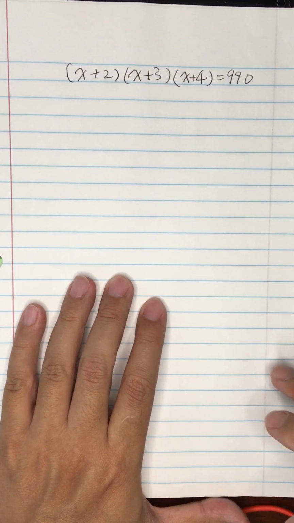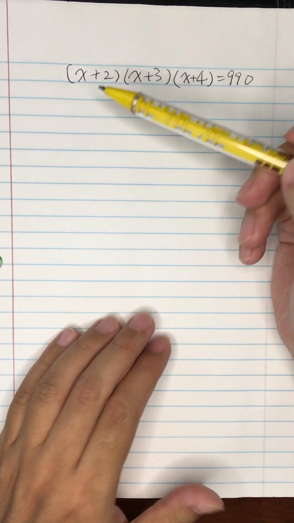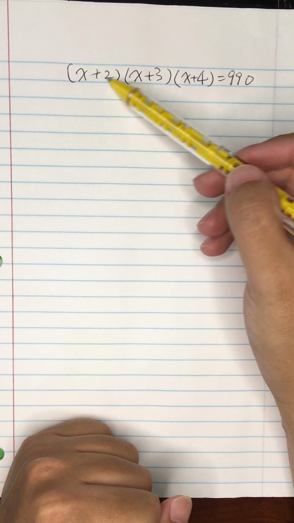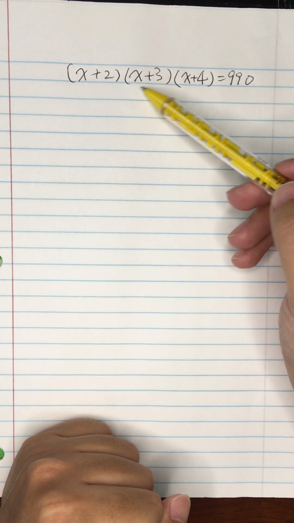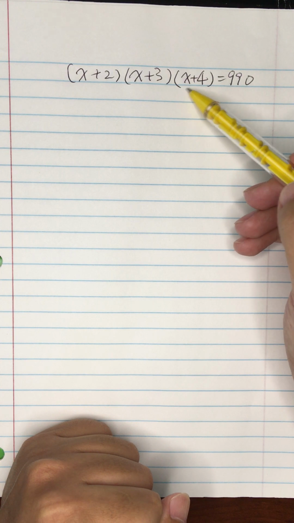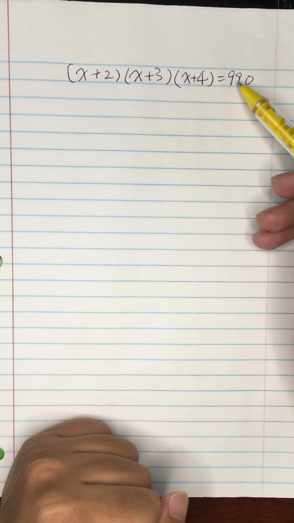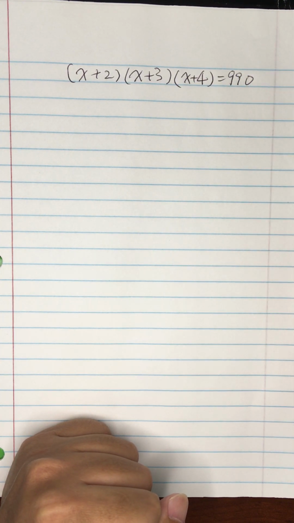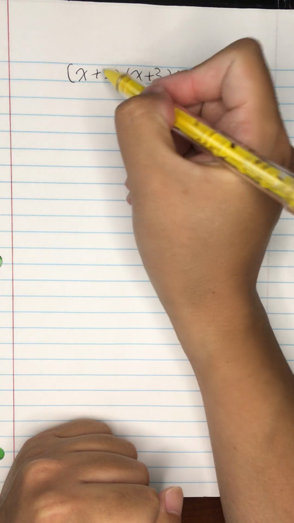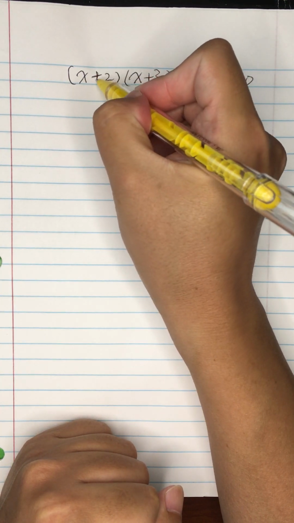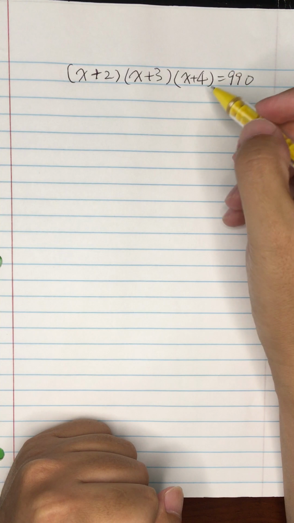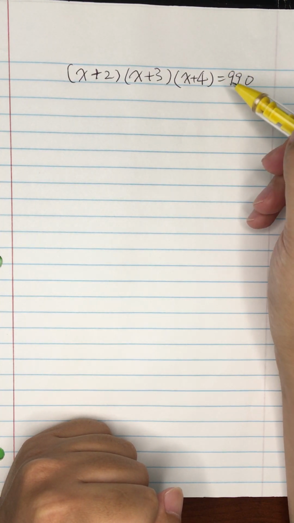Let's try to solve this third order equation. On the left hand side we have x plus 2 multiplied by x plus 3 times x plus 4, and on the right hand side we have 990, right? So how can we solve this equation? One of the ways is to solve it by inspection.